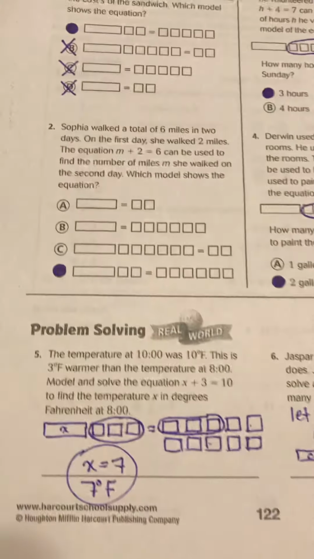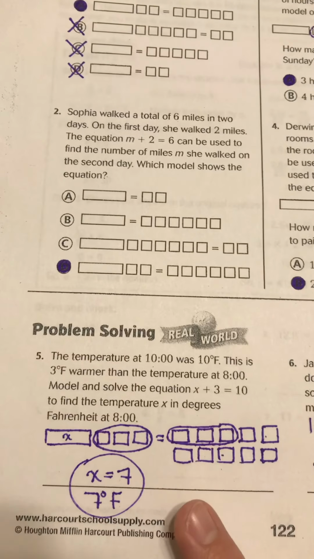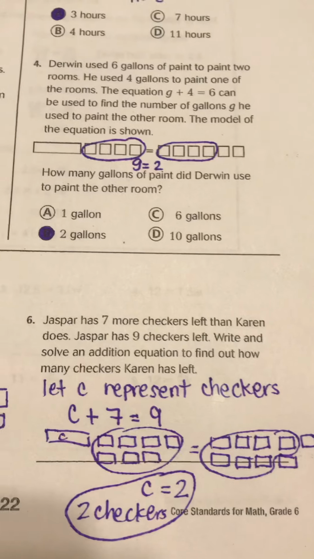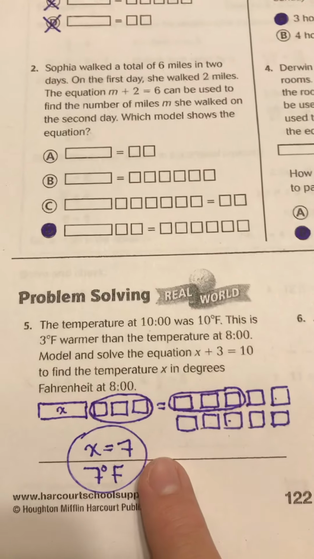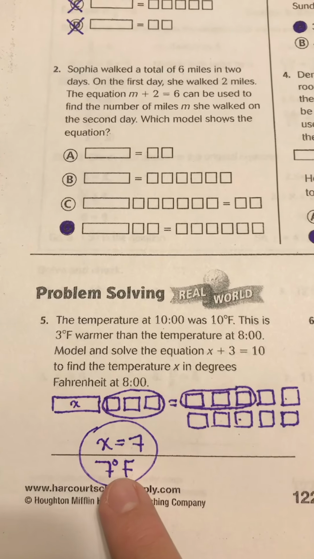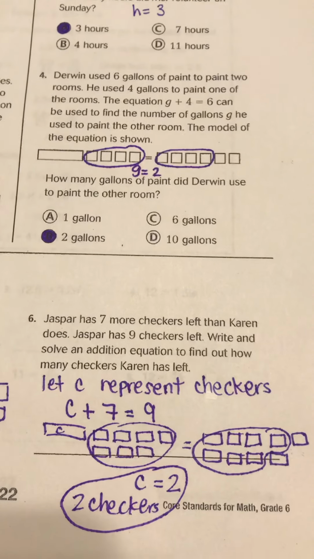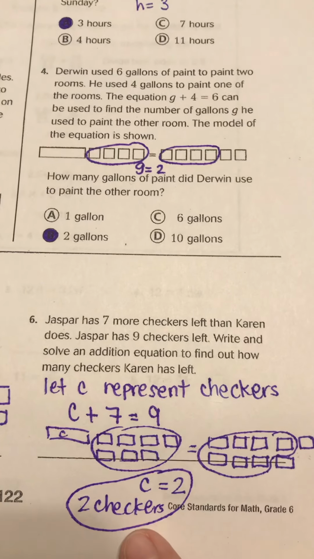And then the bottom 2 questions, one we are showing our work solving the equation, and the other one we made an equation and solved it. So for 5, the answer is 7 degrees Fahrenheit. And the answer for 6 is 2 checkers.